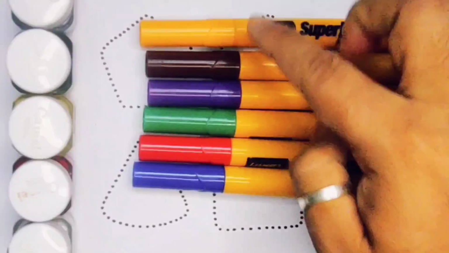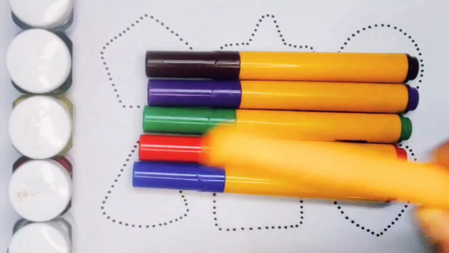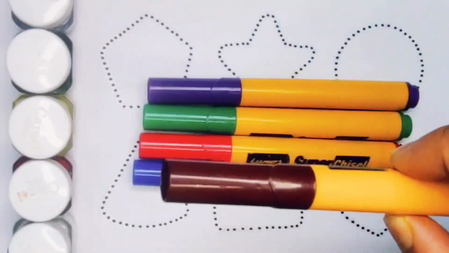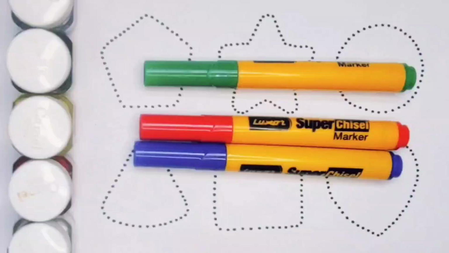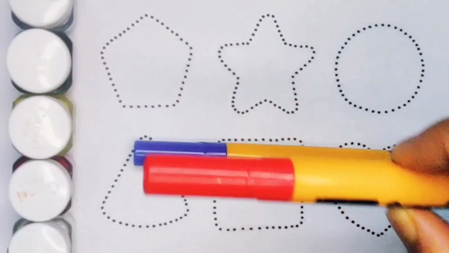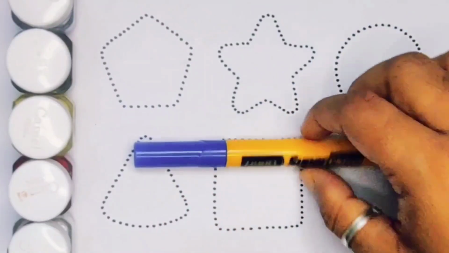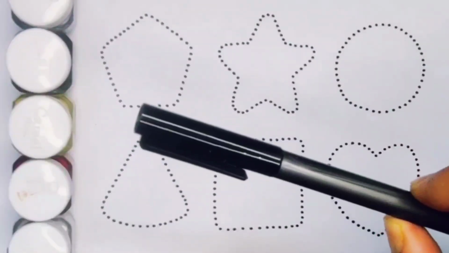First we're going to know the colors' names. Orange color, chocolate color, purple color, green color, red color, blue color and black color.